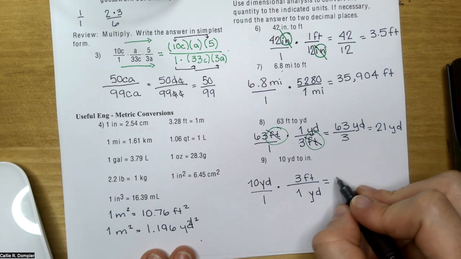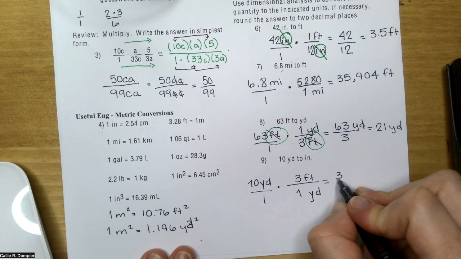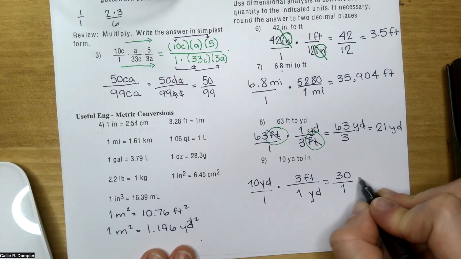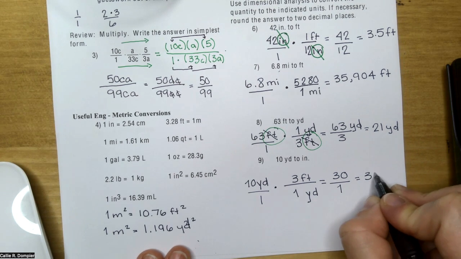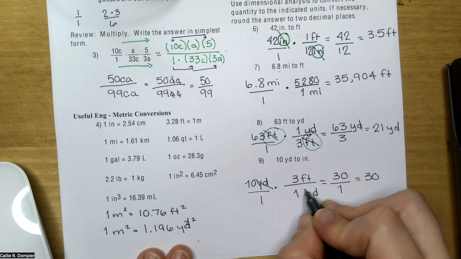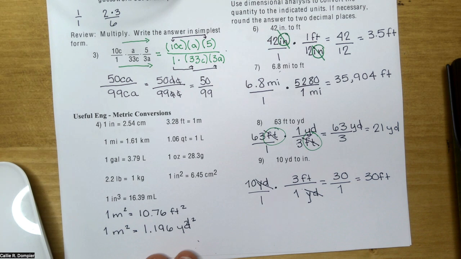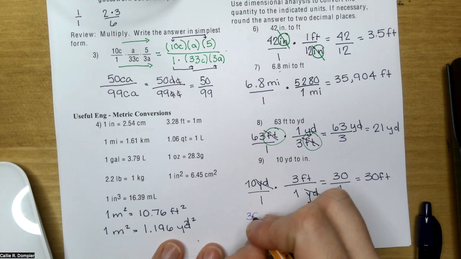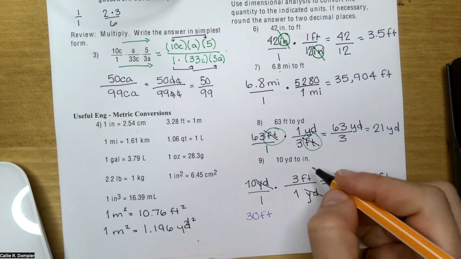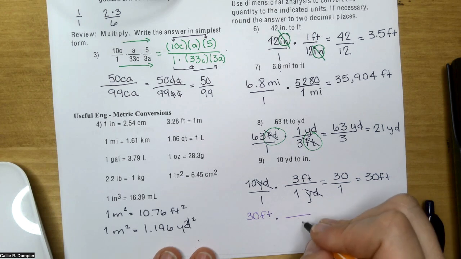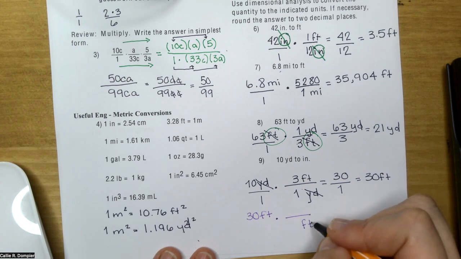10 yards times 3 feet is 30. 1 times 1 is just 1. So that's going to be 30. And what are the units? These units cancel, so it's going to be 30 feet. 10 yards is 30 feet. That sounds true, right? We're going to take that same 30 feet and we're going to continue multiplying. Here I have feet on the top, so I want feet on the bottom.